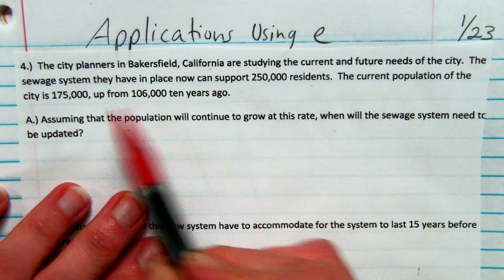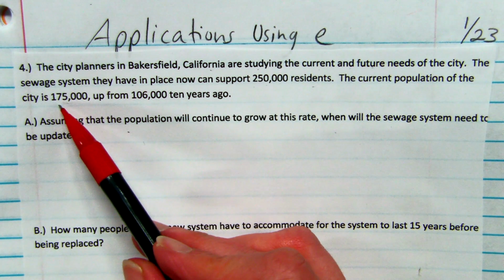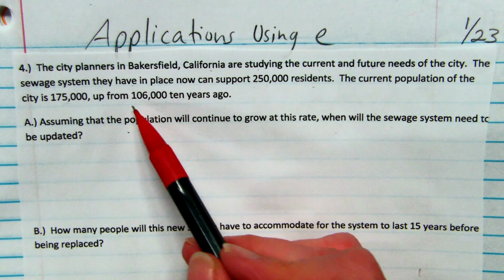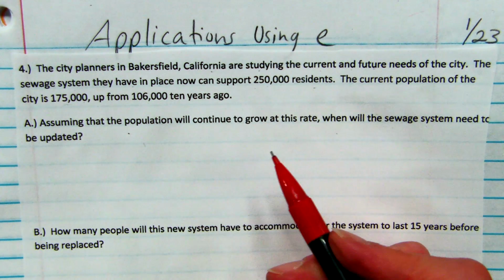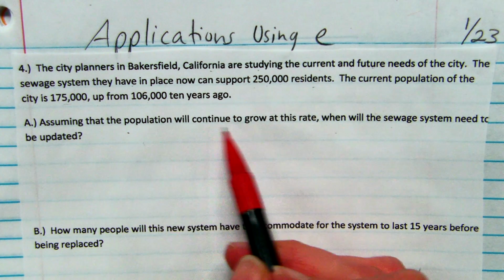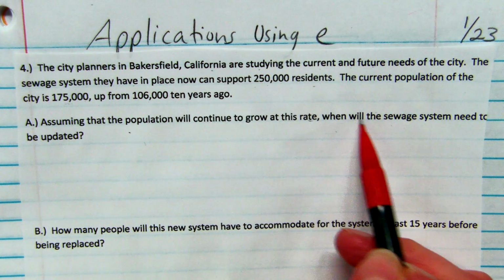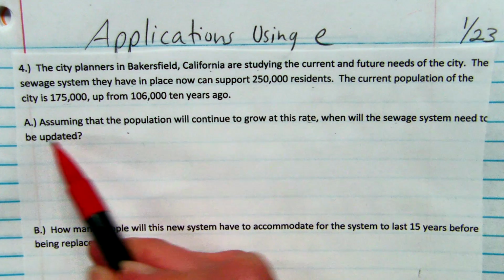The current population of the city is 175,000, up from 106,000 10 years ago. Assuming that the population will continue to grow at this rate, when will the sewage system need to be updated?